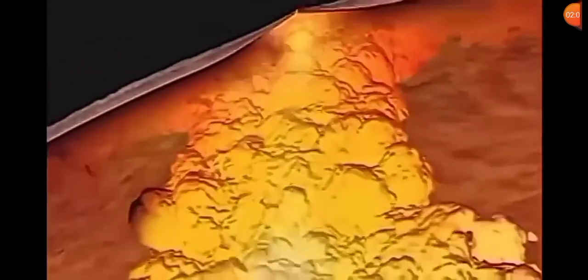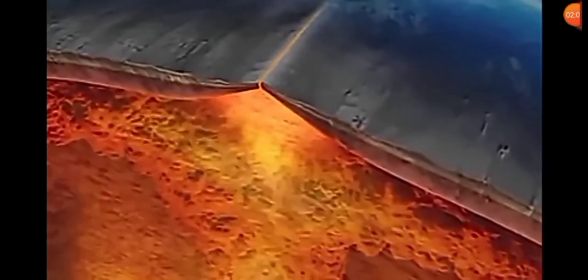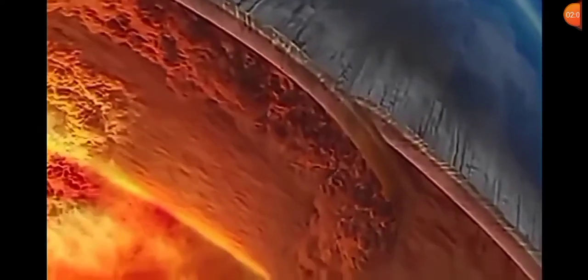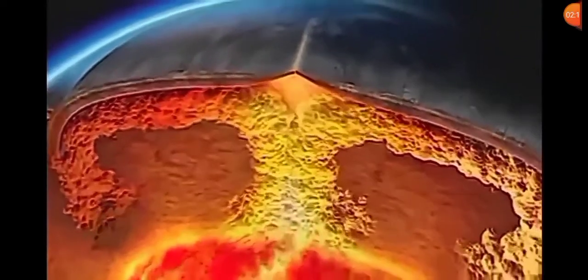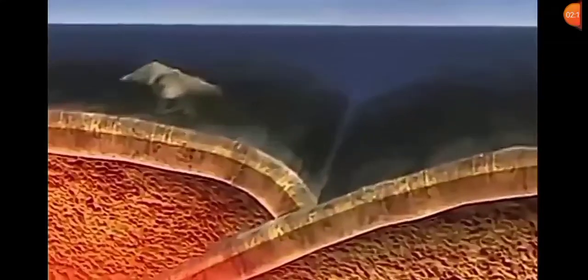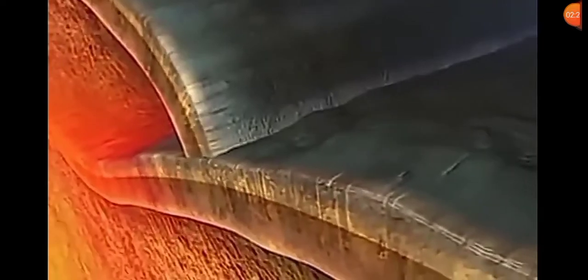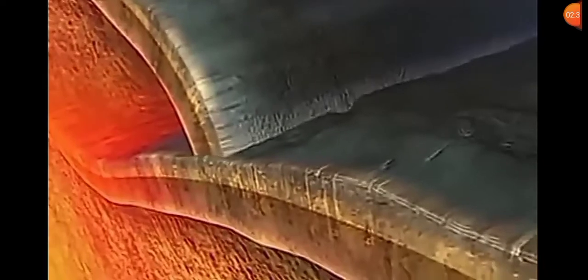If the plates, meaning the lithosphere of the earth, move, then everything on the lithospheric plates will also move, like our buildings, our houses, and the mountains, and it creates lots of destruction. So now you can understand how and why the lithospheric plates move and why earthquakes occur on our earth's surface.